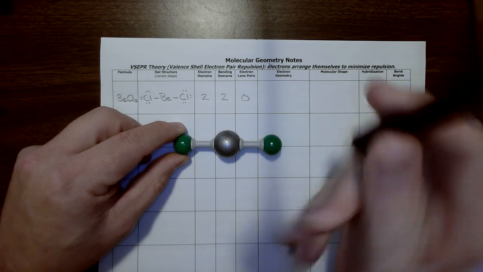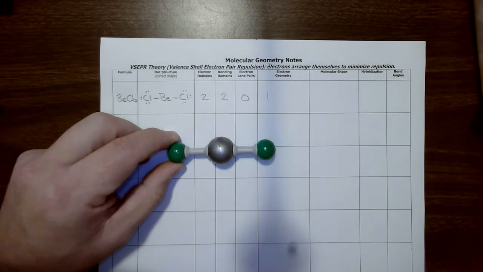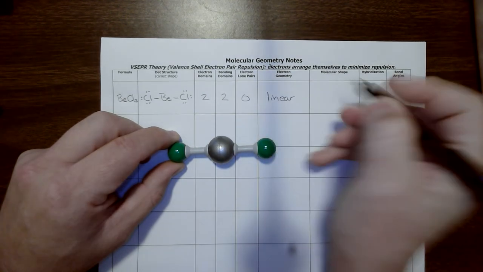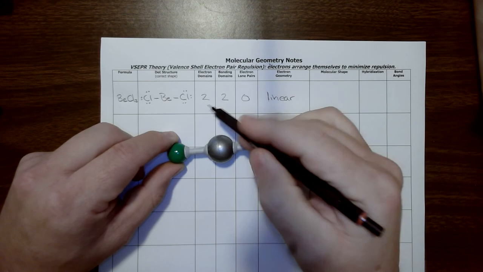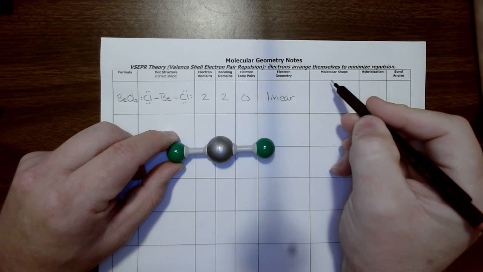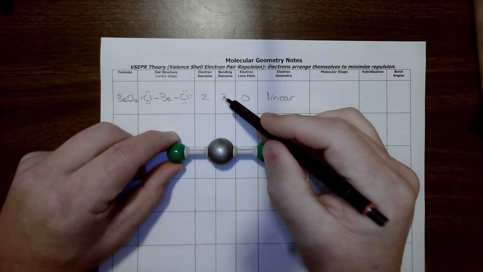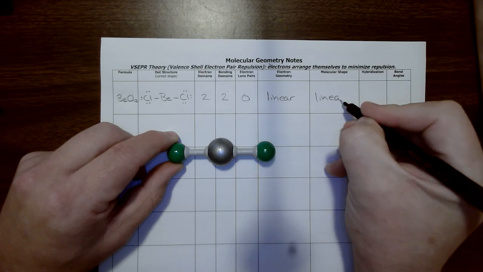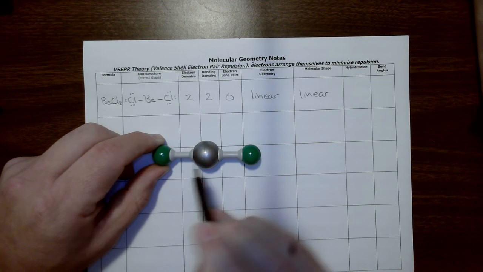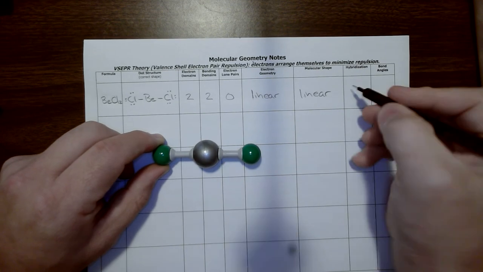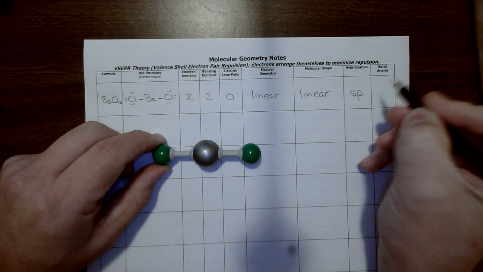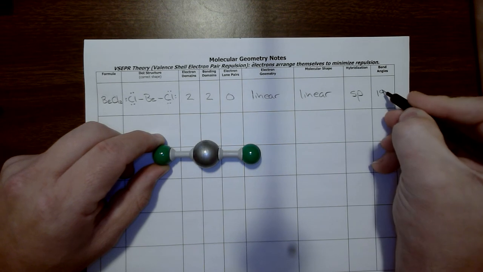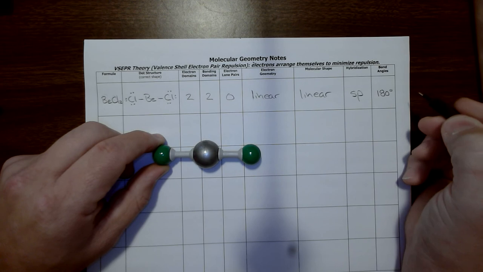Now, so this is called a linear molecule as far as electron geometry based on electron domains. And then the molecular shape is also based on bonding domains, so it's going to be linear. And it's hybridized. Remember, 1, 2, so it's going to be an sp hybridization, and then the bond angle is 180 degrees. Okay.